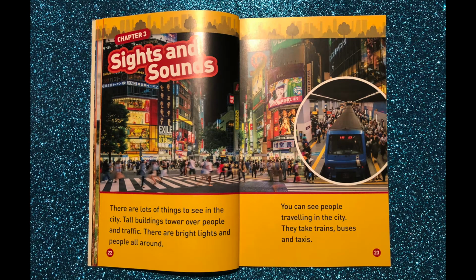Chapter 3. Sights and Sounds. There are lots of things to see in the city. Tall buildings tower over people and traffic. There are bright lights and people all around. You can see people traveling in the city. They take trains, buses, and taxis.